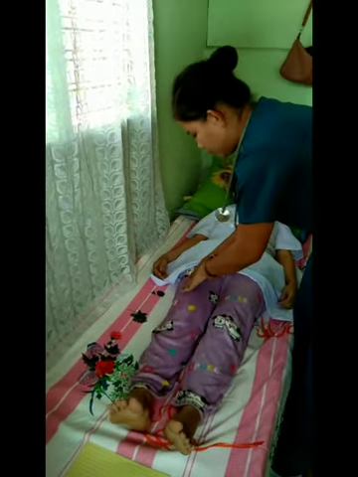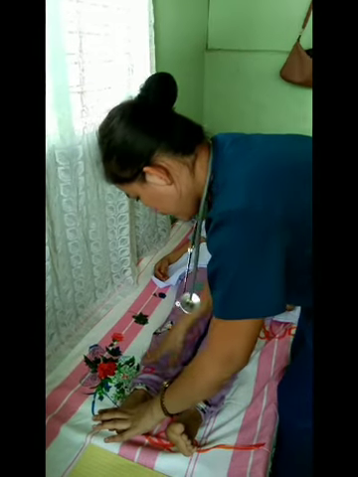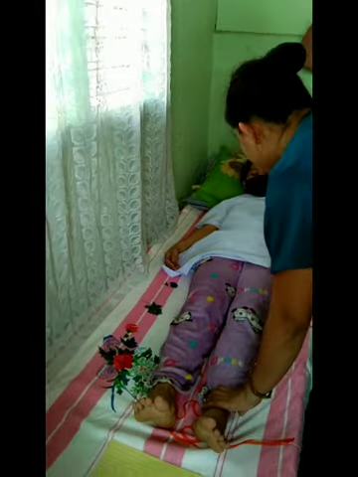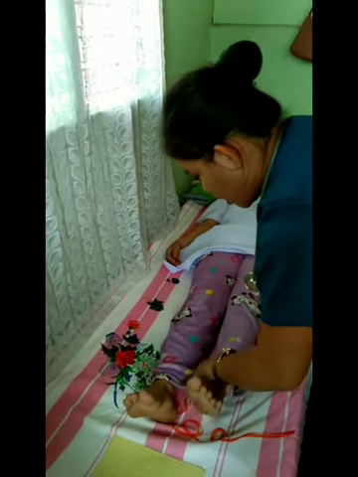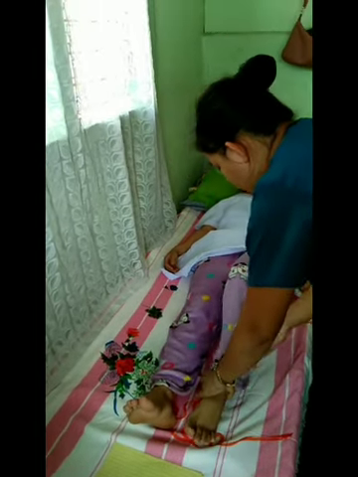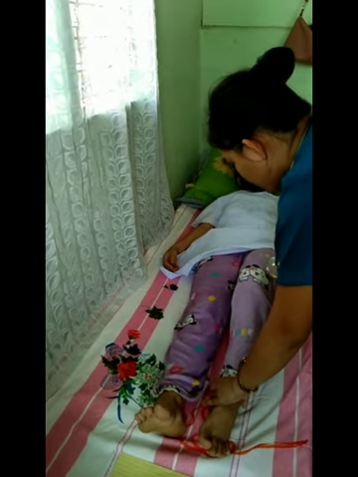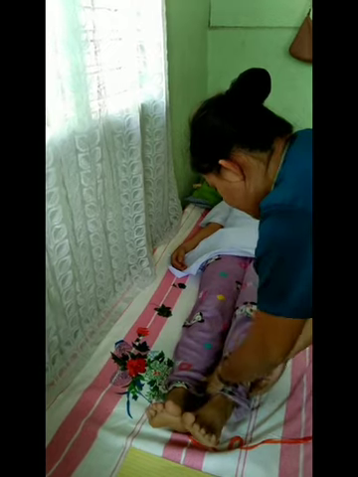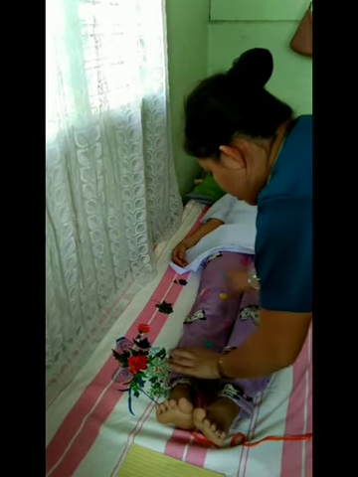Next, we're going to palpate the anterior. Do you feel any pain? No. Next to the posterior, the popliteal pulse. So, it is normal since the patient doesn't feel any pain.